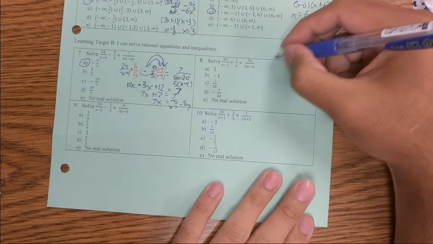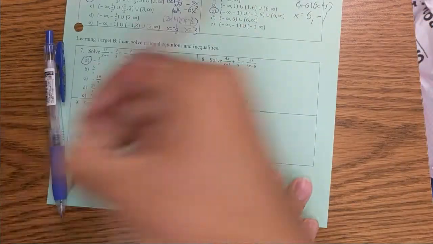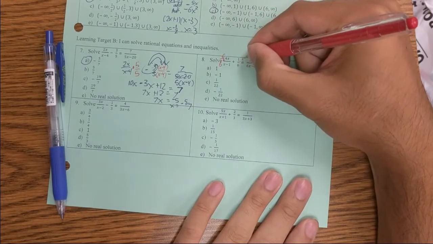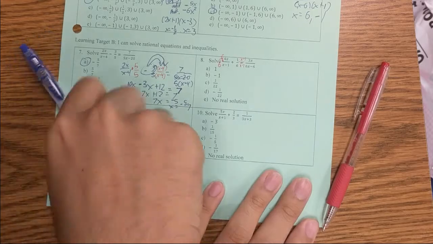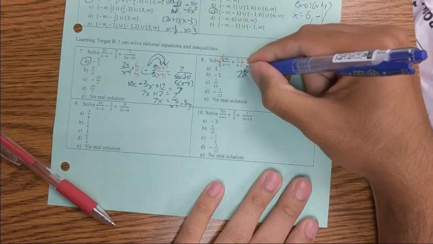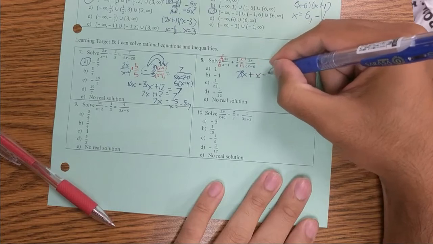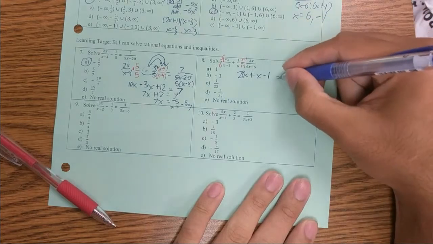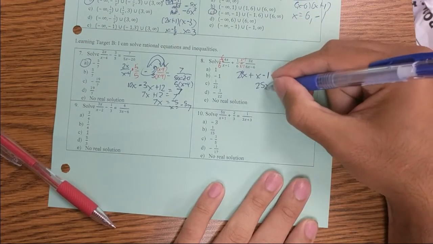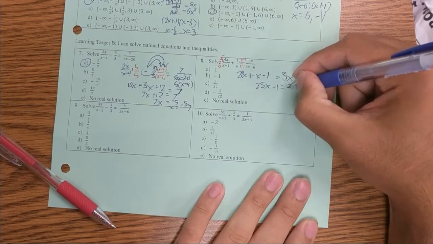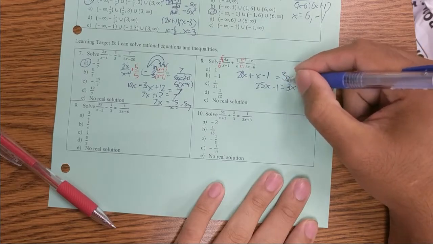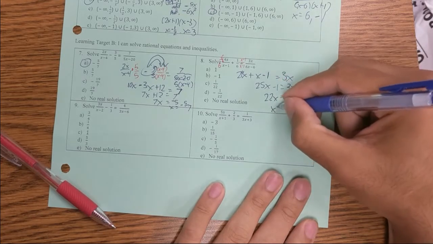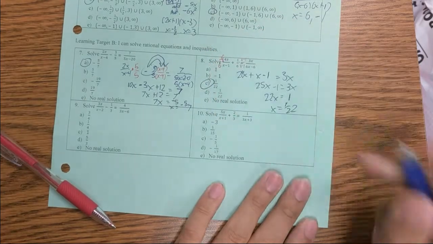Okay, more of the same. So this time I see that this needs a 6 over 6, and this is x minus 1 over x minus 1. Okay, so that leaves us 24x plus x minus 1. So this time it's a plus sign, so I don't really need to worry about distributing. Okay, so that means 25x minus 1 equals 3x. So let's see, subtract 3x over here, and then add the 1 over. So then x would equal 1 over 22, which is choice C.